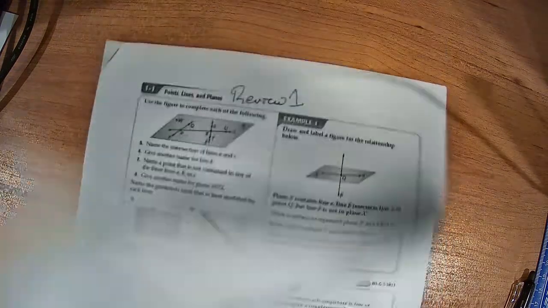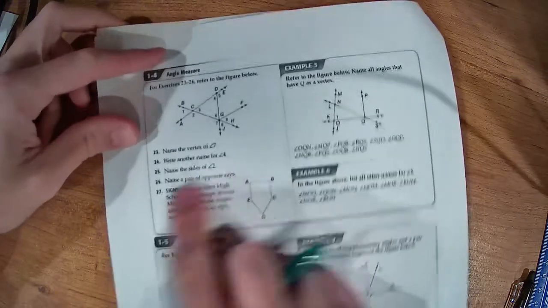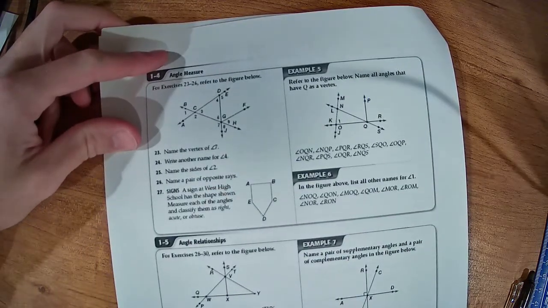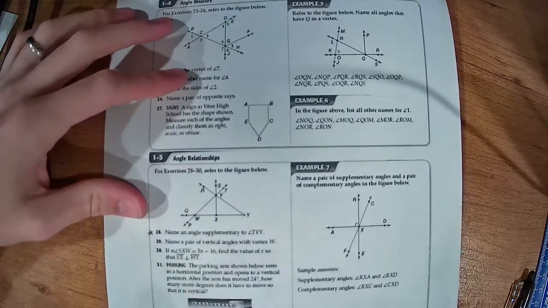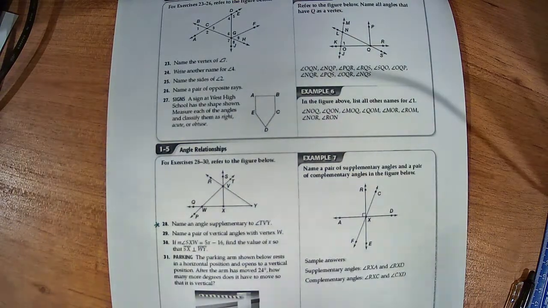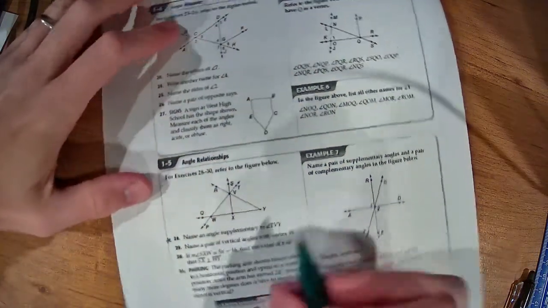Let's keep going. 1, 4, this is just naming different things. That should be something you can do without any issues. Let's try 28 for this next one, just to kind of keep our minds open.